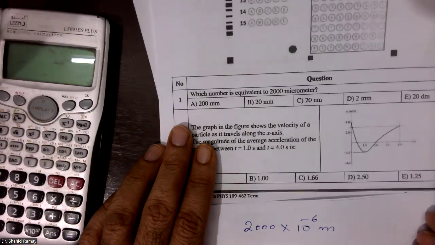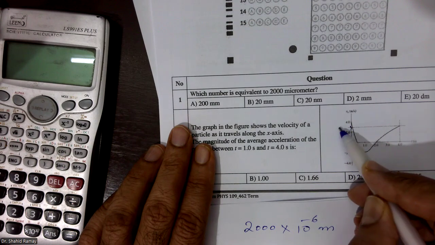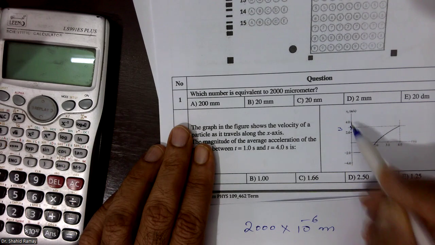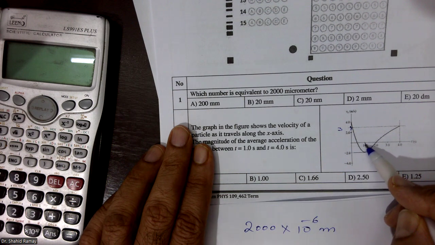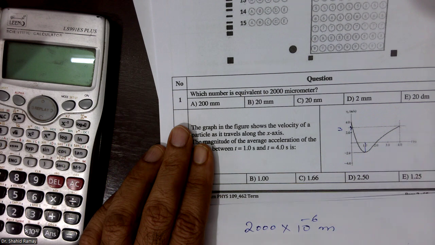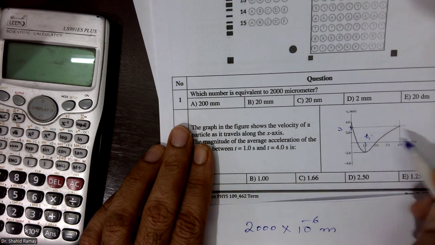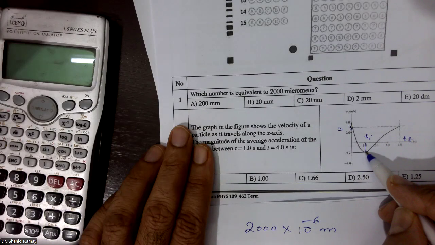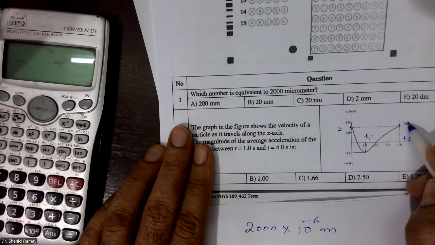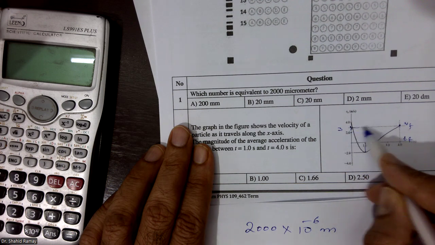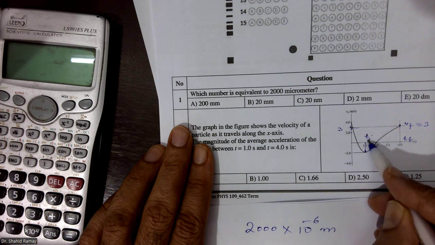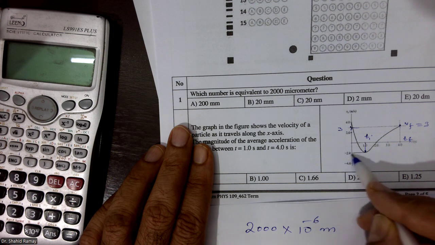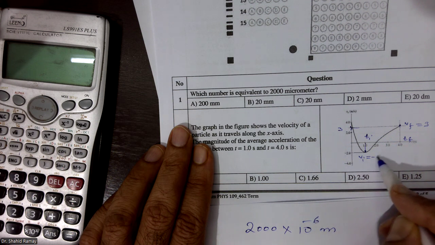Delta v is Vf minus Vi over Tf minus Ti. Now you can see from the graph, this value is 3 because it is between 2 and 4. And this value is minus 2. And here the time is 1 second, and this is 4 second. So it means this is your Ti and this is your Tf. And this is your Vf value, and Vf value is 3. Because this is Ti, at Ti the Vi value is minus 2.